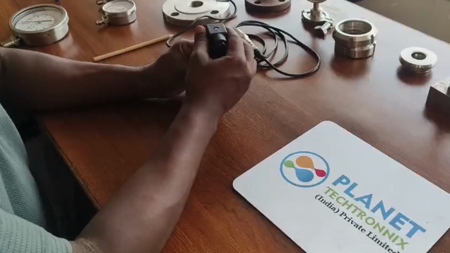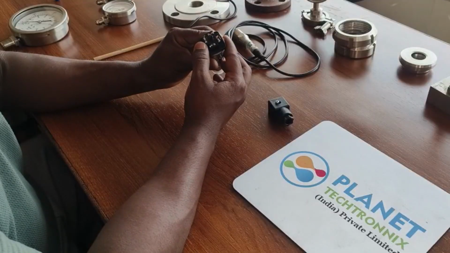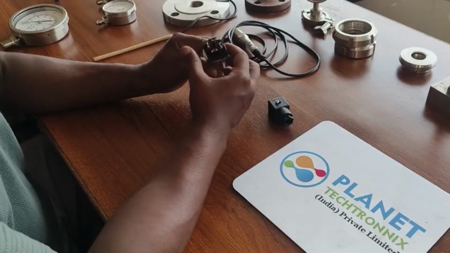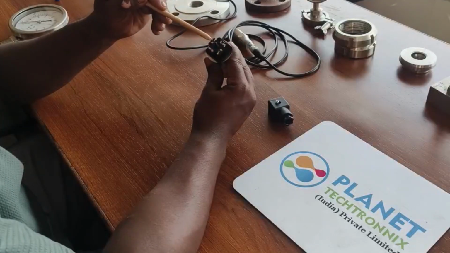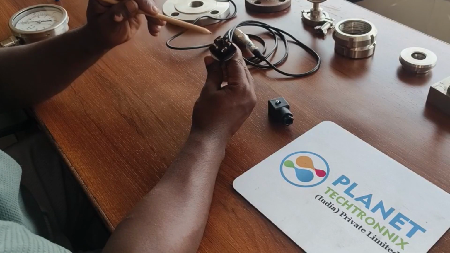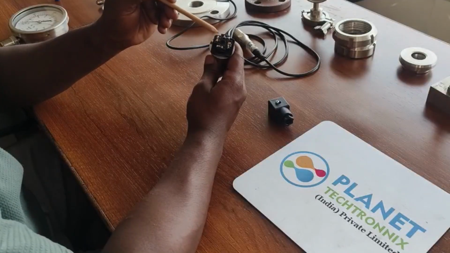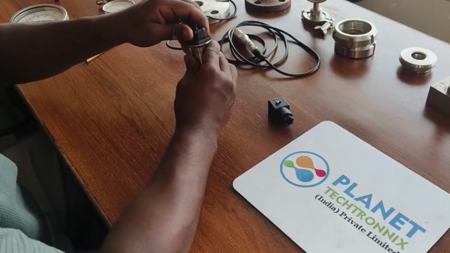Next, we have the DIN 43650 connector. This type of connection is widely used in instruments like pressure switches and pressure transmitters. The wiring here is quite simple. You just need to connect the positive and negative terminals to the correct points on the transmitter.